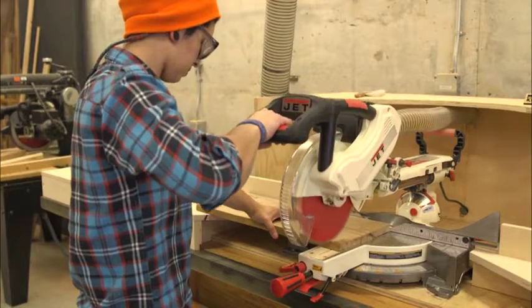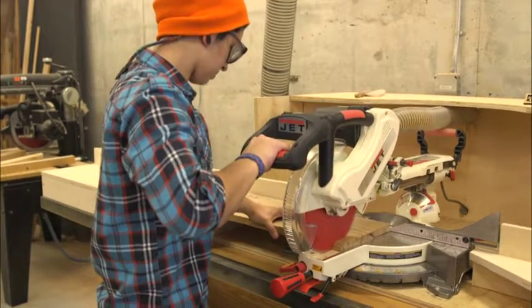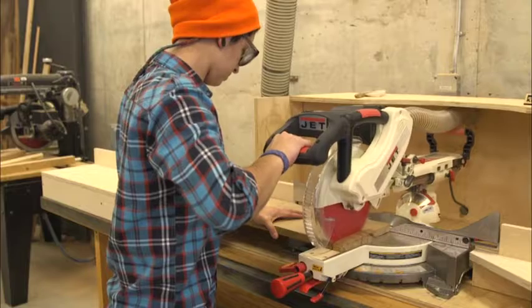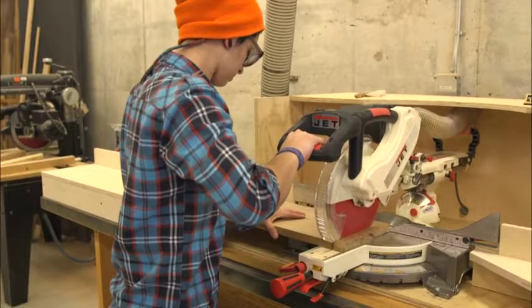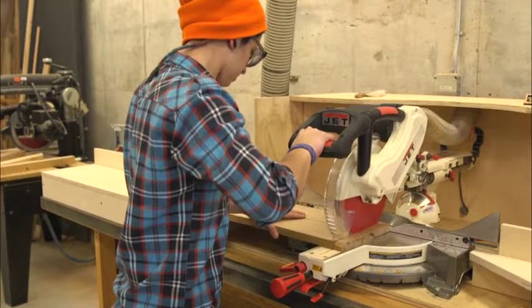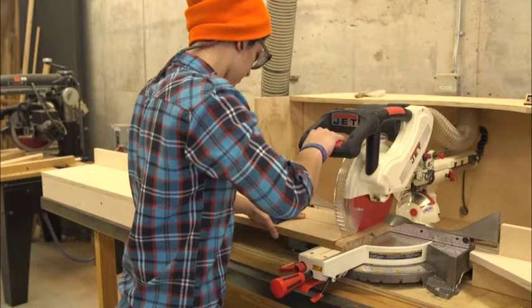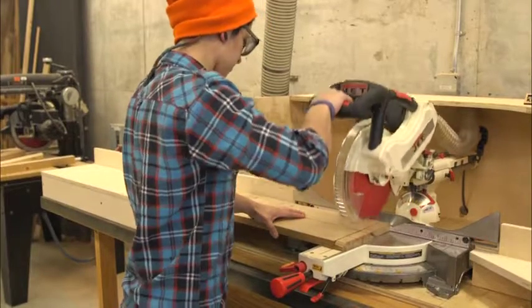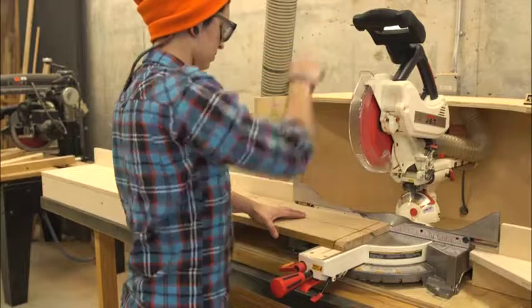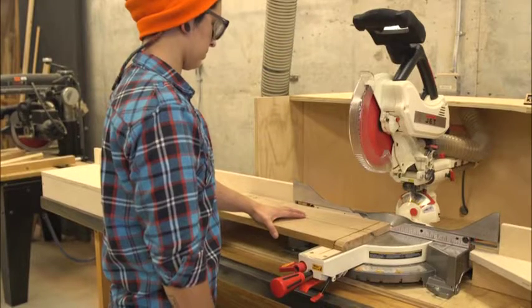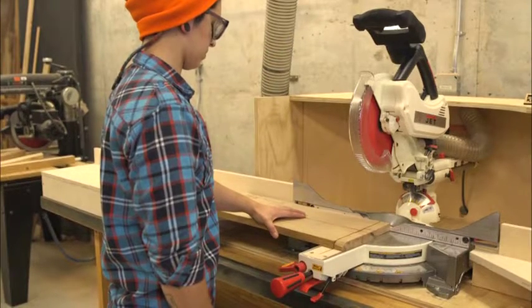Pull the trigger to turn the saw on. When the saw reaches full speed, push the saw handle down slowly, cutting through the leading edge of the workpiece. Slowly move the saw handle toward the fence to complete the cut. Release the trigger and allow the blade to stop spinning before allowing the cutting head to raise.